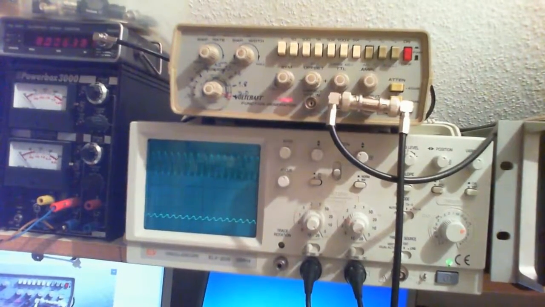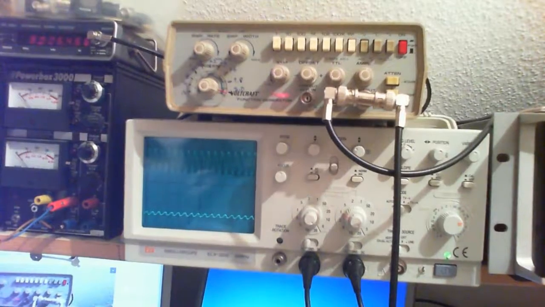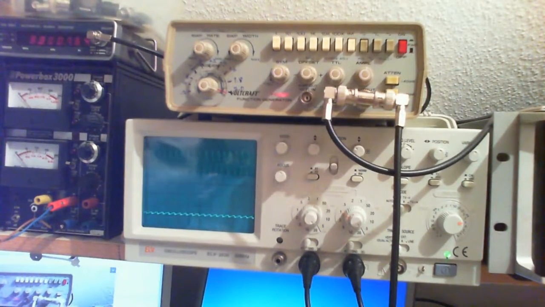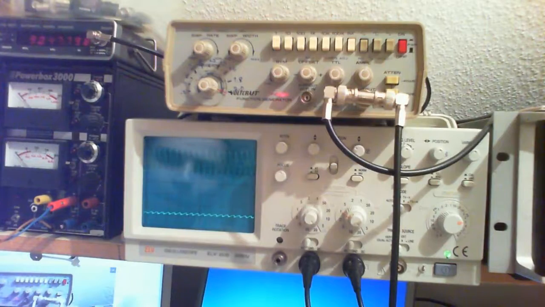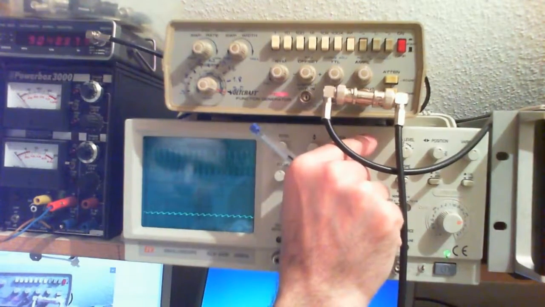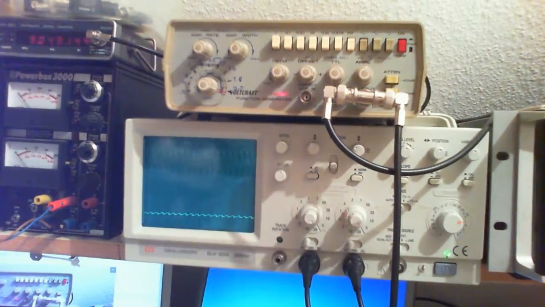At 9 megahertz, you're at about 0.25 volts peak to peak.